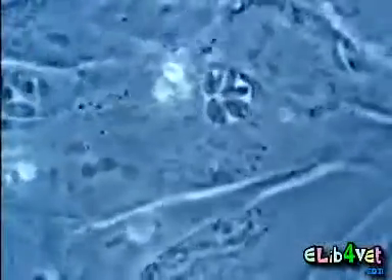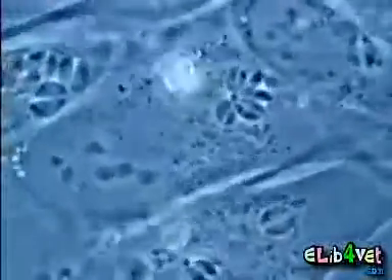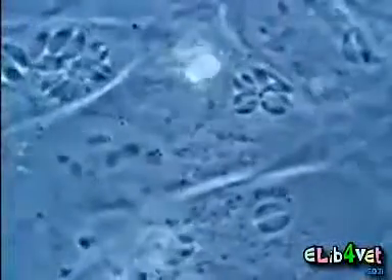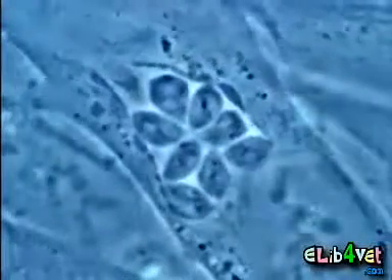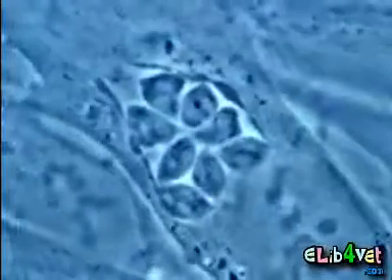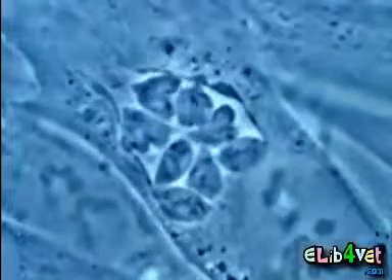Repetitive multiplications produce further parasites. They are called tachyzoites. Each division takes approximately 6 to 12 hours depending on the strain. The fastest growing parasite is usually the most pathogenic in vivo.